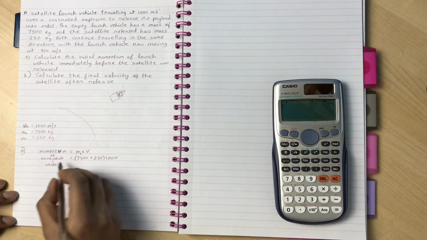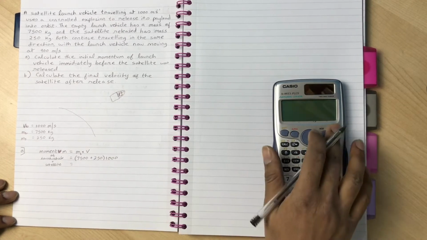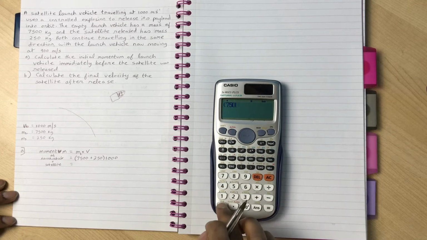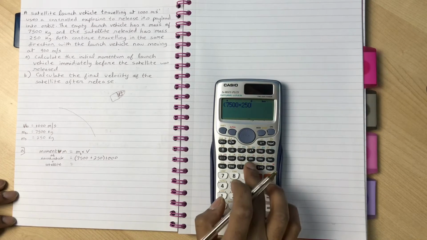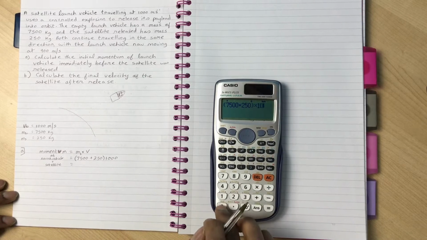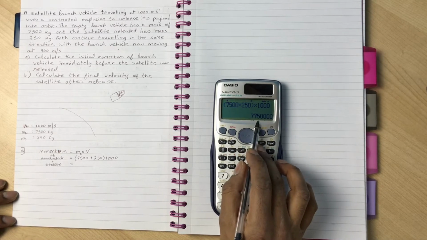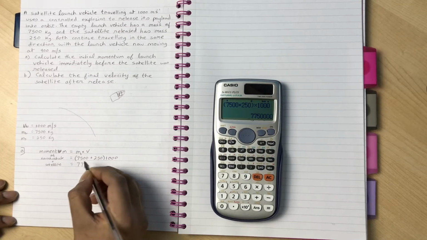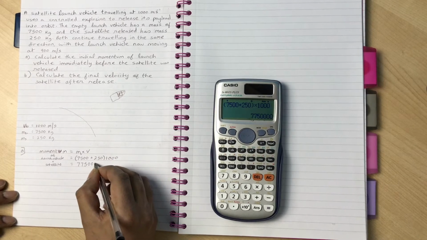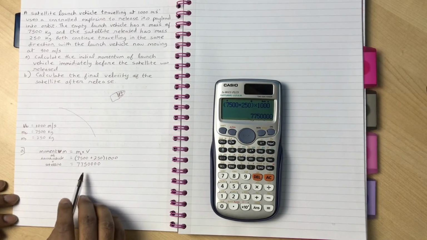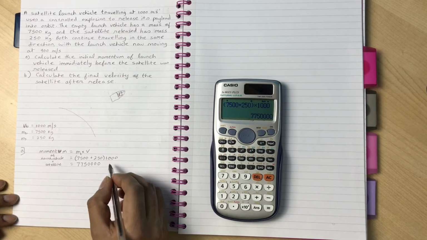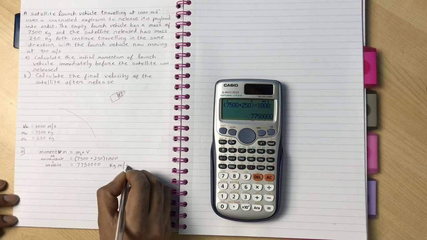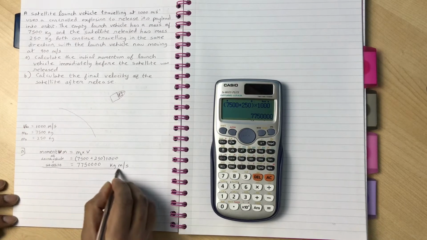Hence, my net momentum will be equal to, I'm going to write this equation exactly in my calculator, (7500 + 250) times 1000, which is 7,750,000. So that is the net momentum of the launch vehicle, A part, and the units of momentum are kg meter per second. So that's my A part solved.